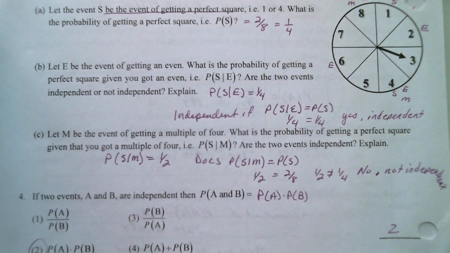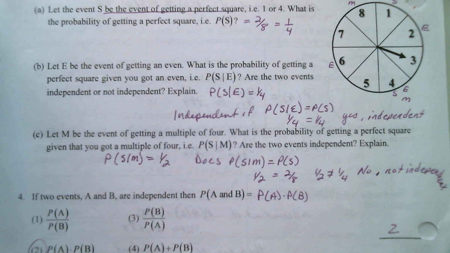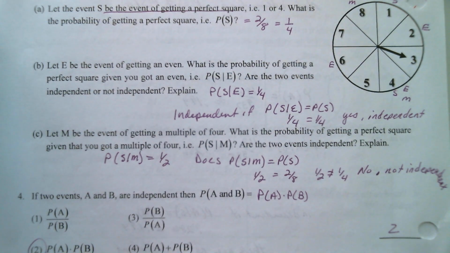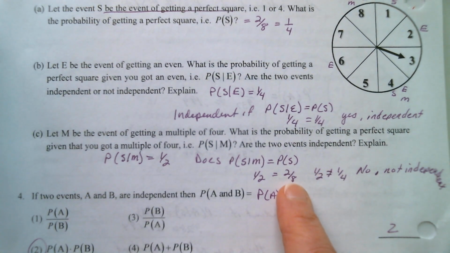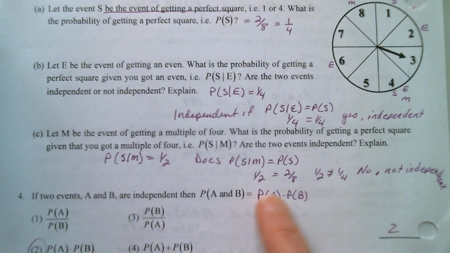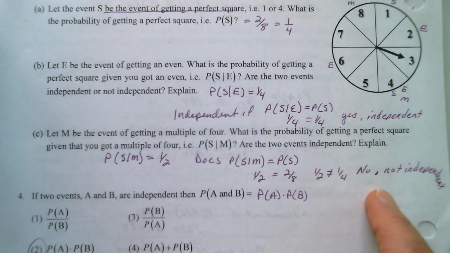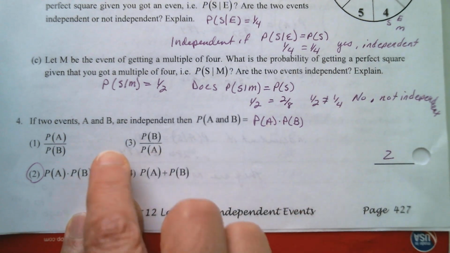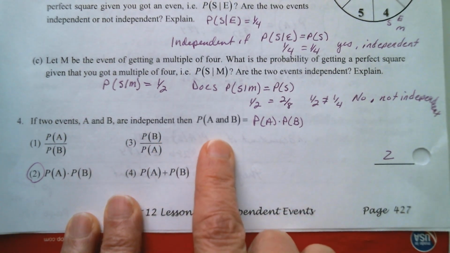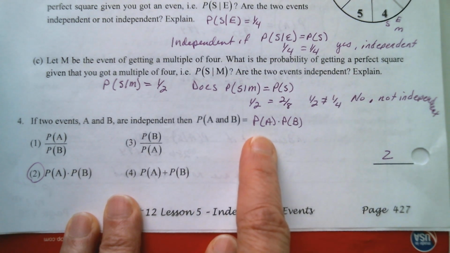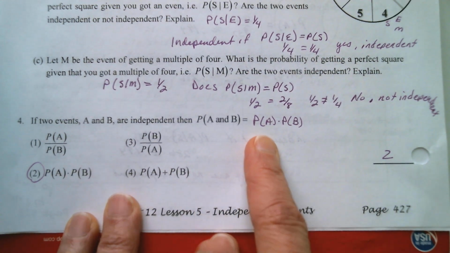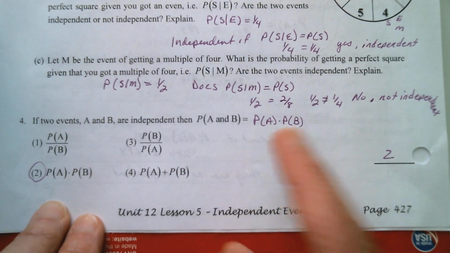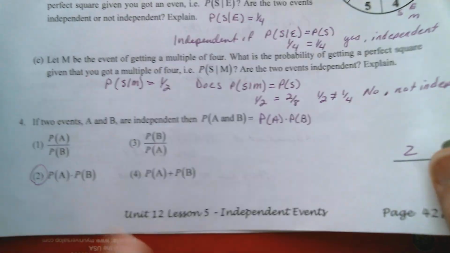So 1 out of 2 is the probability of S given M. And does the probability of S given M equal the probability of S? The probability of S was 1/4. 1/2 does not equal 1/4, so no, they are not independent. If two events A and B are independent, then the probability of A and B equals the probability of A times the probability of B. That's a formula or a definition. You should know that.